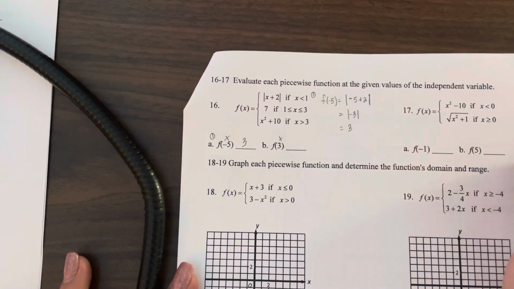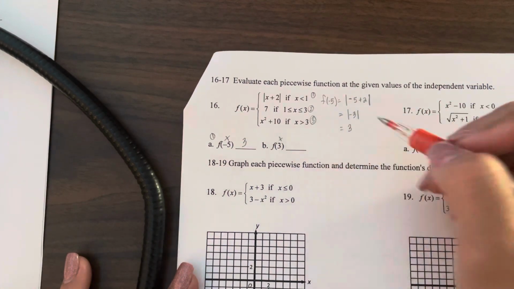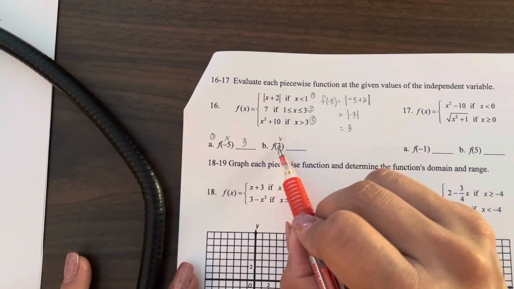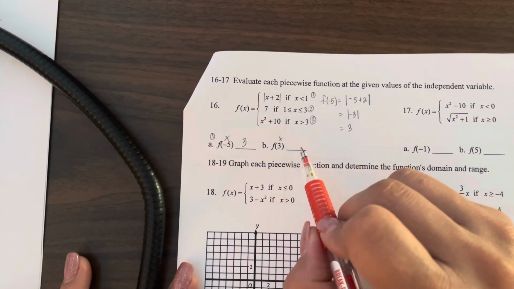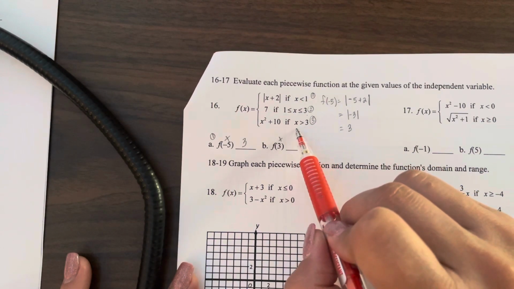Okay, B. We have the x value of 3. Where does that fall into? The first, the second, or the third? It's got to be less than, right? Is 3 less than 1? 3 is more than 1. So does it fall between 1 and 3? Or is that value greater than 3?